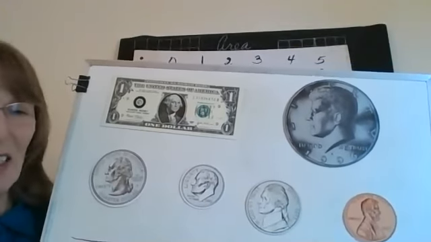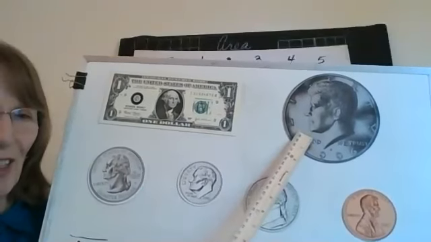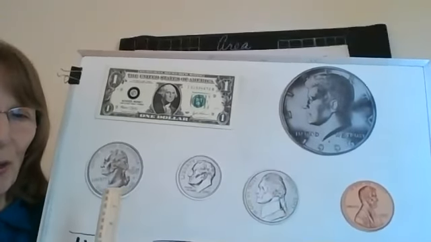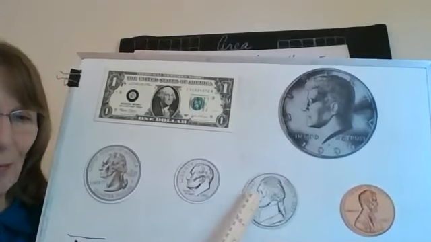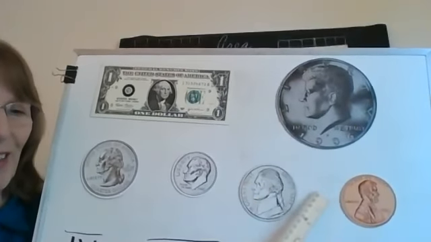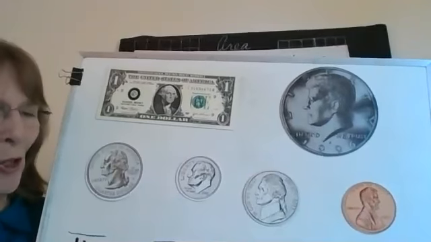Okay, let's say it together now. 100 cents, 50 cents, 25 cents, 10 cents, 5 cents, and of course the penny, 1 cent. Be sure to know those.